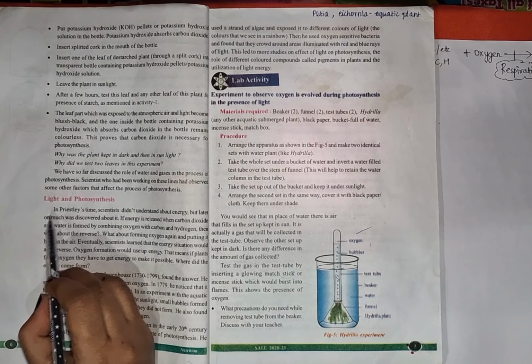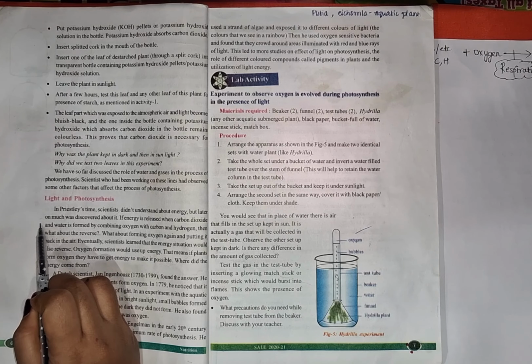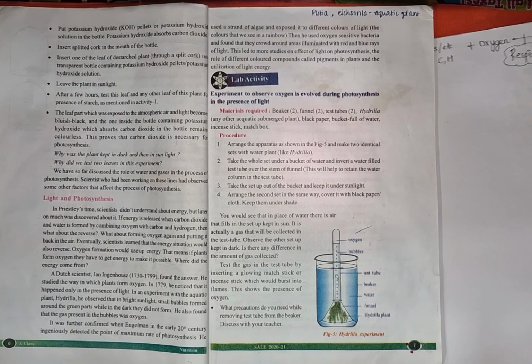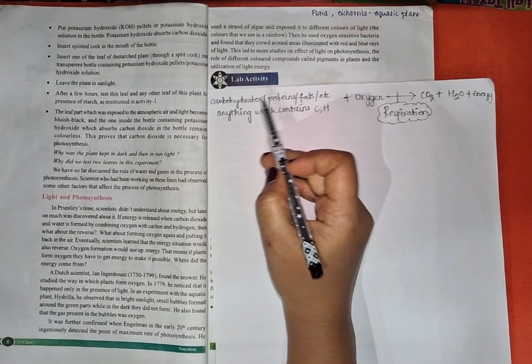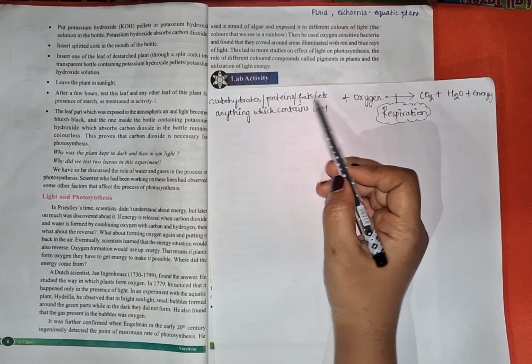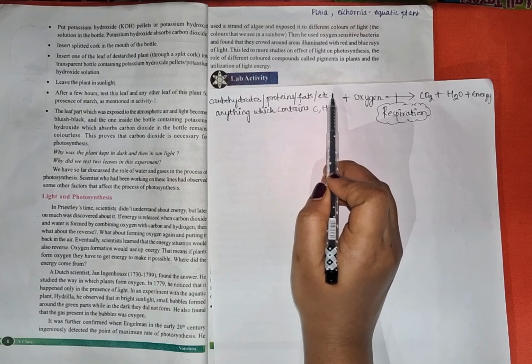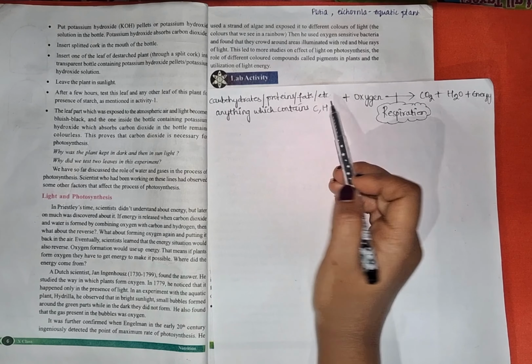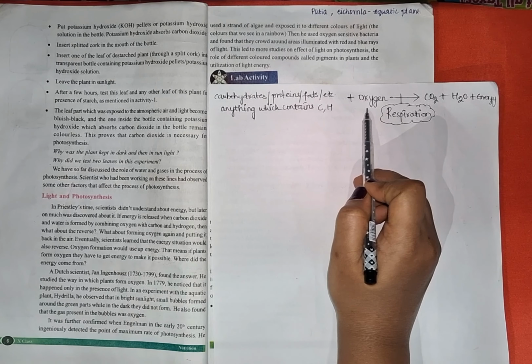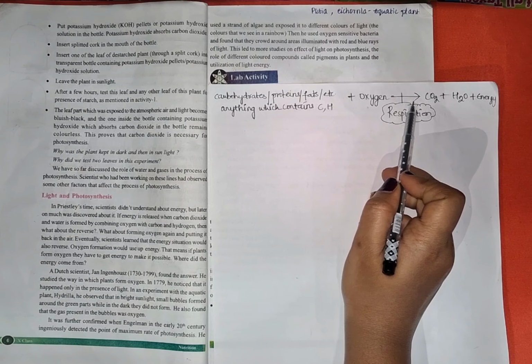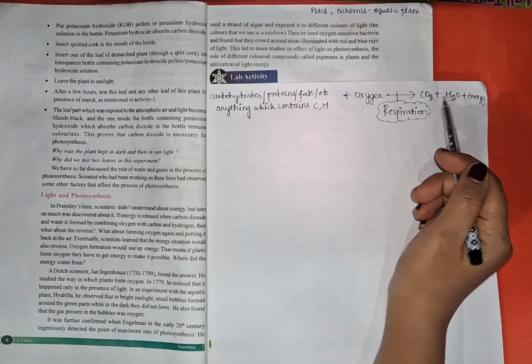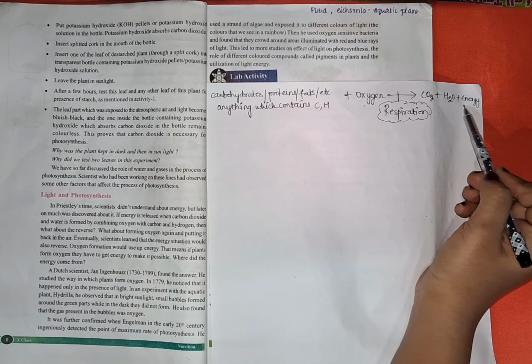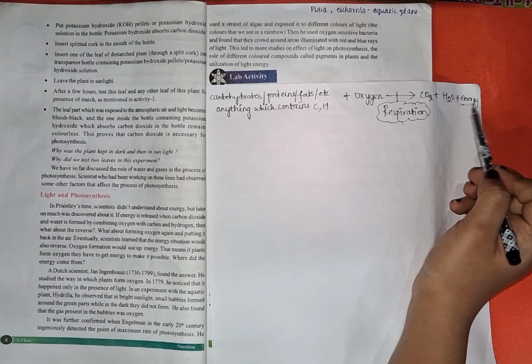So first, he is talking about respiration. In respiration, be it carbohydrates or proteins or fats, anything which has carbon and hydrogen combines with oxygen to give rise to carbon dioxide, water and energy. So during respiration, energy is released.